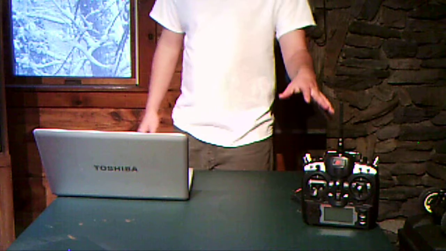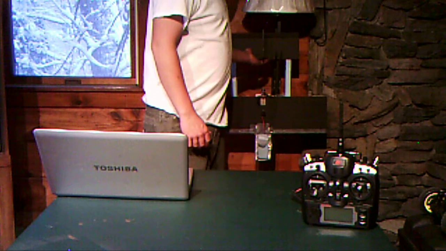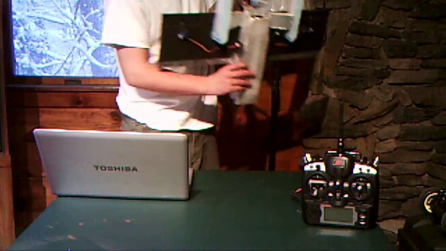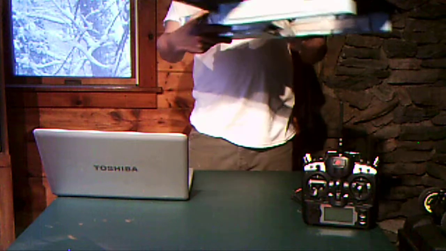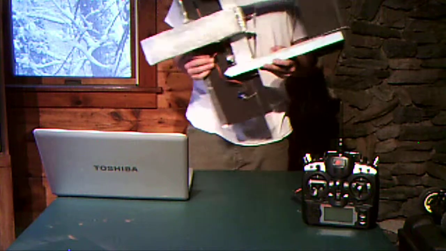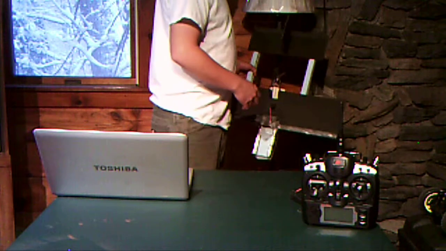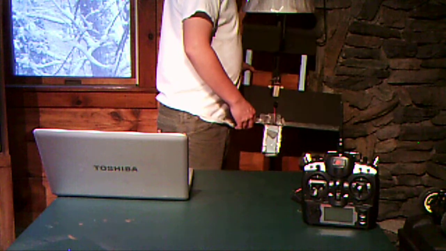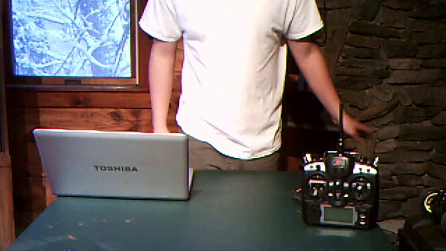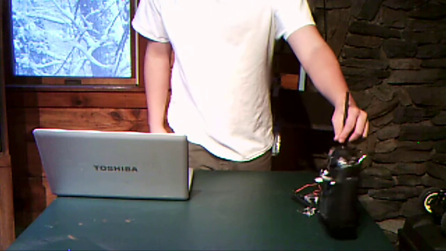This remote right now is actually controlling my micro drone plane right here. Not the prettiest plane, but it flies very nice. Can take off in snow anywhere, take off in gravel. So I will be taking the receiver out of that, and putting it on this quadcopter.